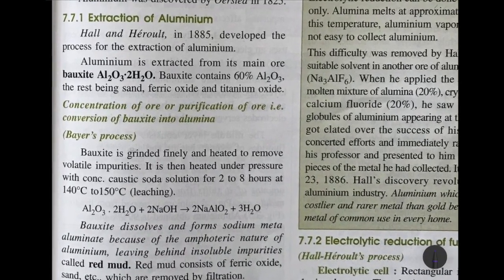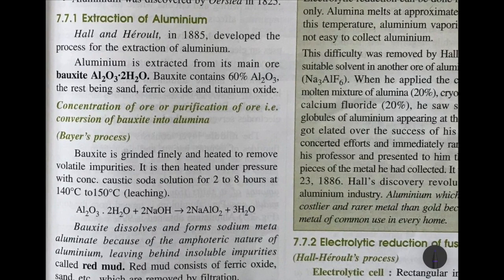Now, extraction, how aluminium is extracted. It was Hall and Heroult in 1885 who developed the process for extraction of aluminium.